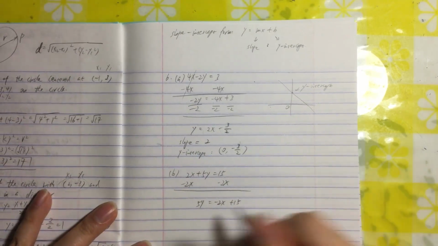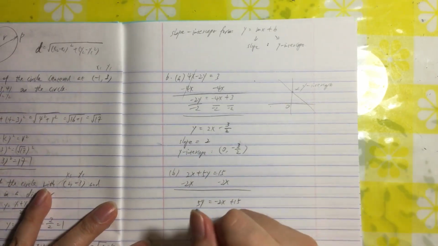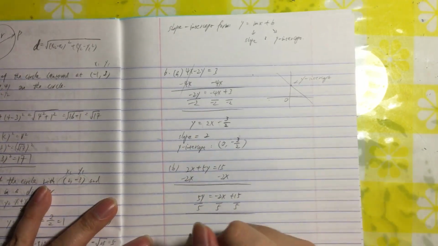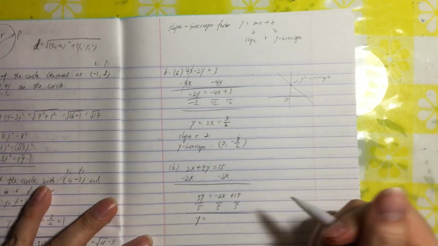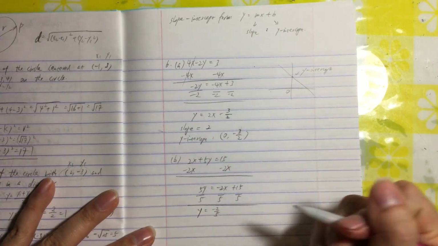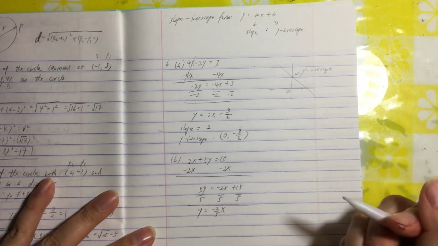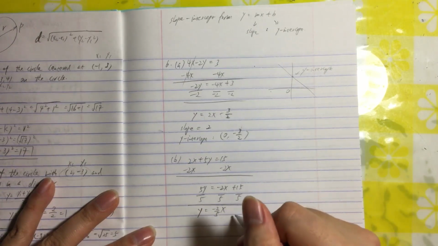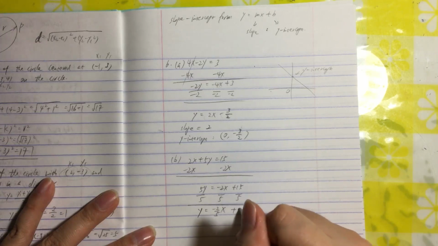Next, I need to get y by itself. So I divide both sides by 5. If I divide both sides by 5, on the left side I get y by itself. On the right side, negative 2 divided by 5 is negative 2 over 5, leave x by itself. Then we have positive 15 divided by 5. Positive 15 divided by 5 is positive 3.